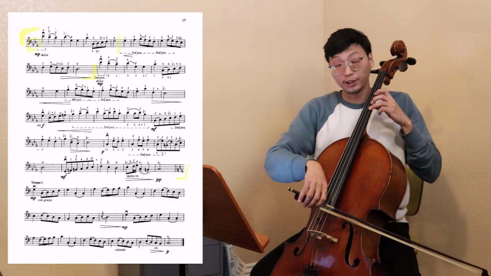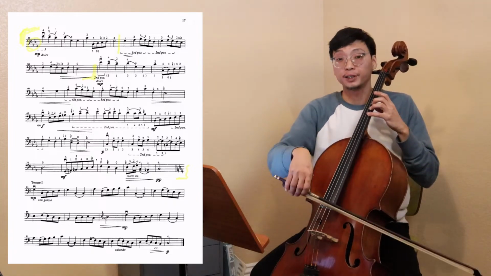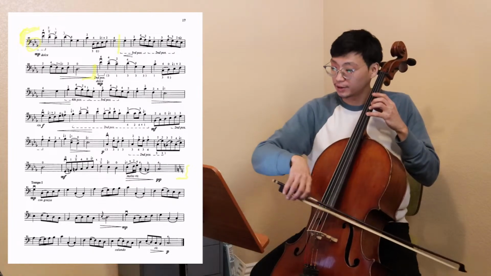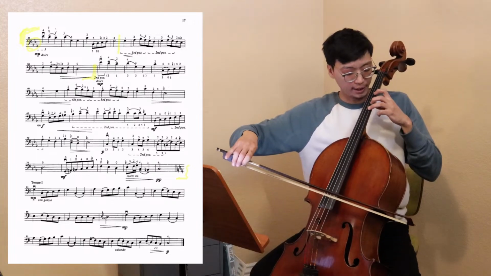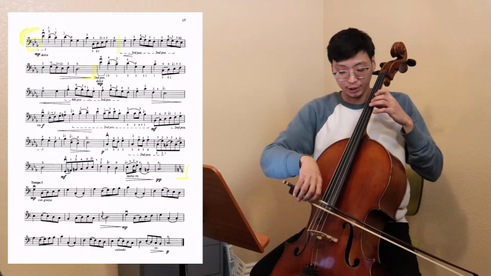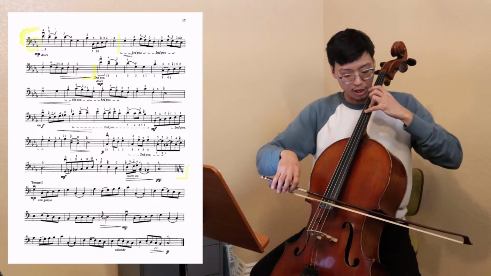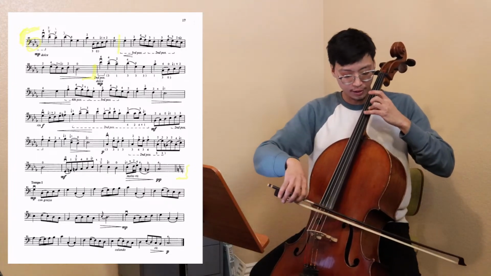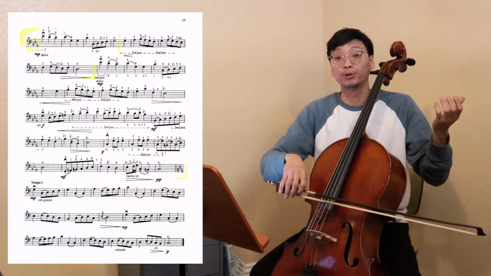So here, third finger is going to be D. Our fourth finger is going to be the E flat, which is half step above D, right? And then if we keep on going, D, and then C will be with our first finger. And then here, what I do is D with the third finger, and then when we cross over to the D string to play the G, I slide down half step to get into our normal first position.